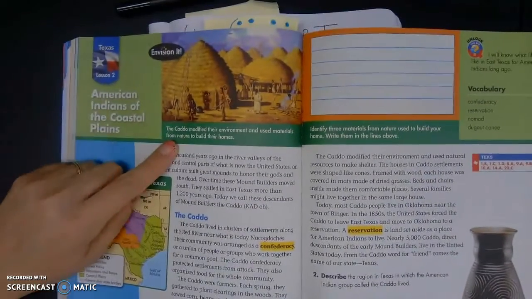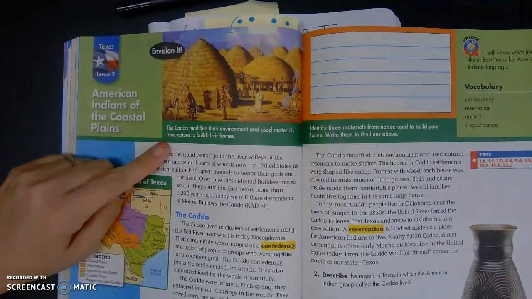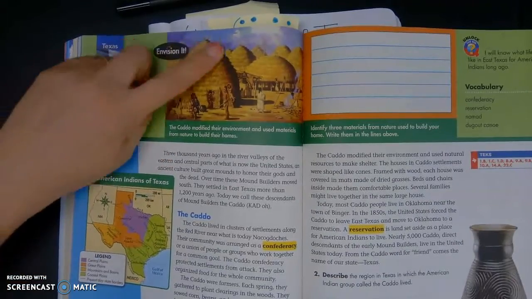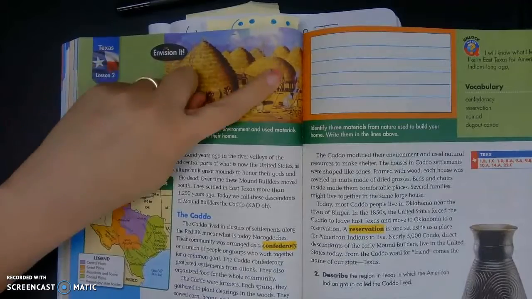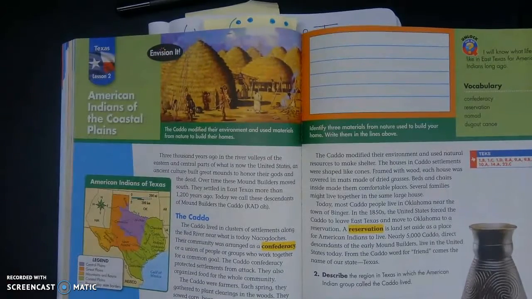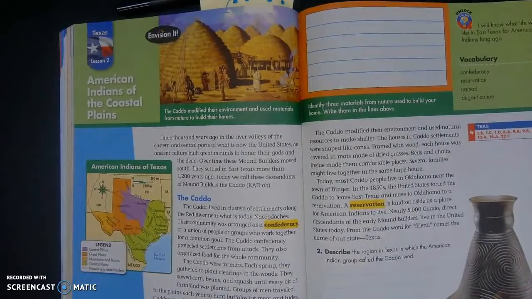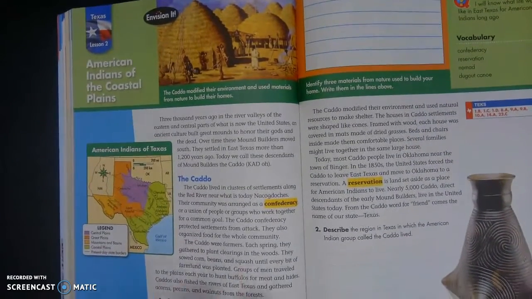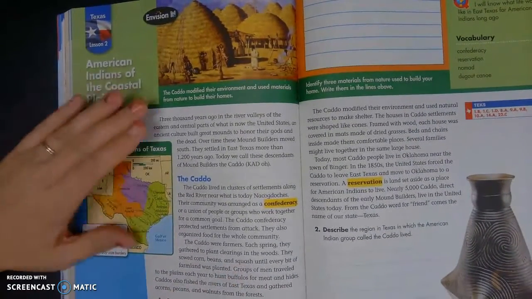Oh, look at this picture too. The Caddo modified their environment and used materials from nature to build their homes. Look at their homes. Those are cool. The rounded tops. They almost look like hills, like they would blend in and kind of hide maybe from some people. I don't know. Let's read about them.